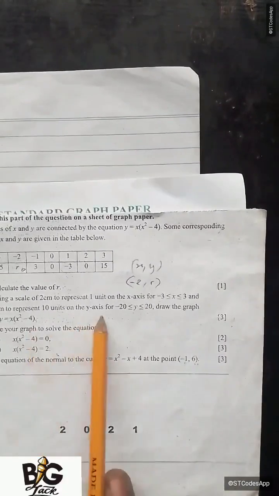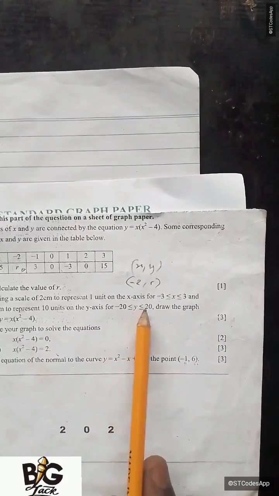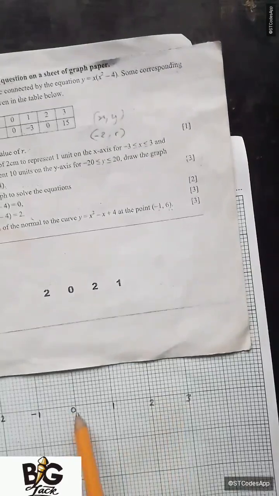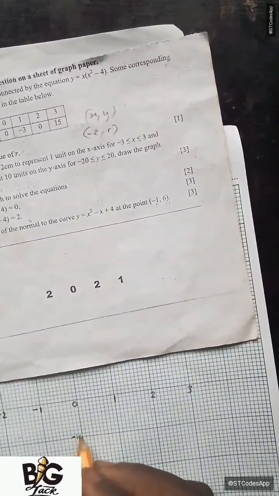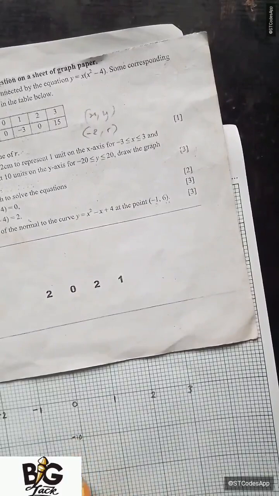Then for the y, it was saying, for every 2 centimeters, we need to represent 10 units on the y-axis for the range negative 20 less than or equal to y, less than or equal to 20. So I'm going to start from 0 here. Let me draw for negative 20. For every 2 centimeters, it is going to represent 10 units. So this one is going to be negative 10, then the maximum here is negative 20.